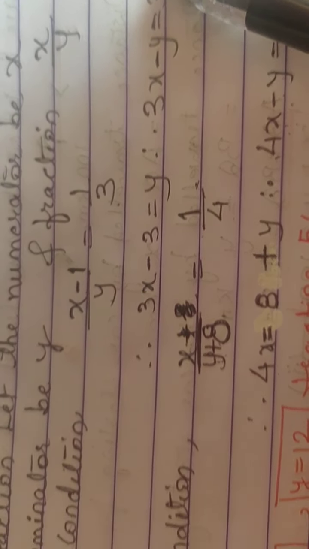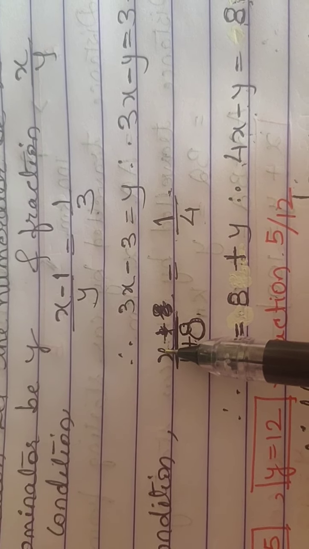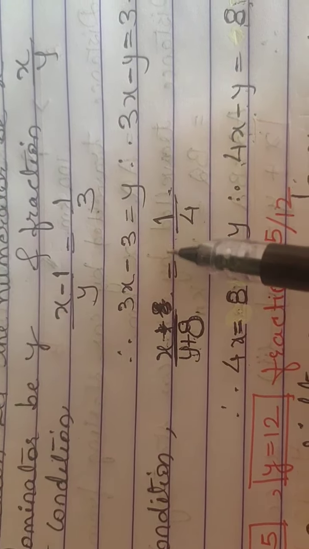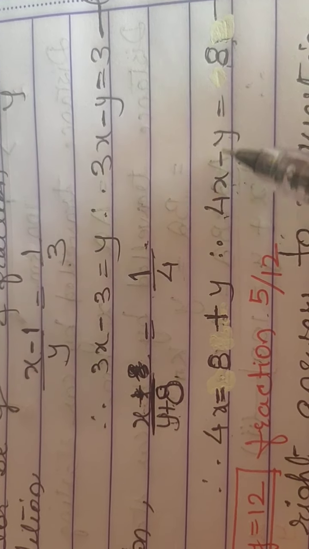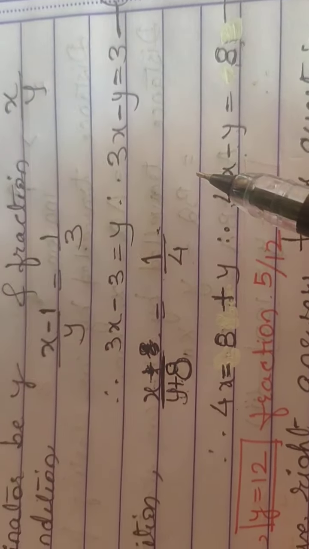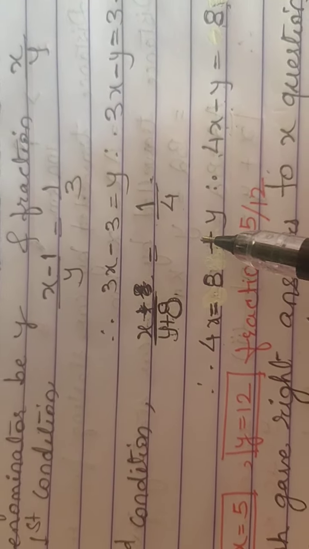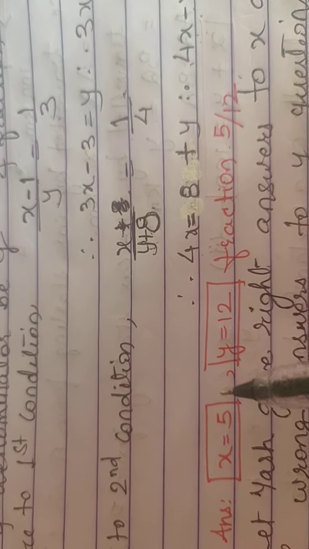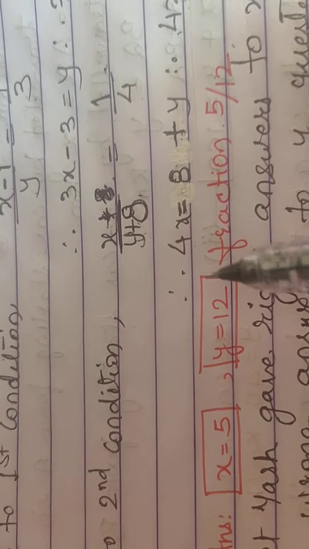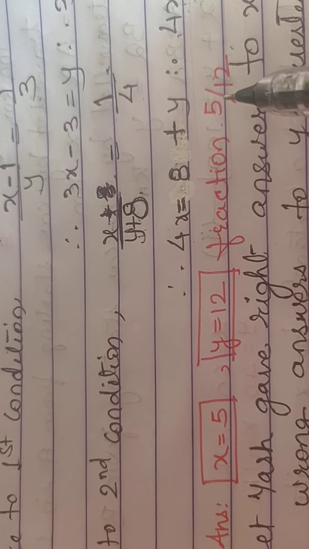Okay, and in the second condition, it is given that when the denominator is increased by 8, the fraction becomes 1 by 4. So by cross multiplication, it is 4x is equal to y plus 8, and hence we get the second equation as 4x minus y is equal to 8. This is our second equation. So in this way we get the two equations. After solving these equations, you should get x is equal to 5 and y is equal to 12. And hence the fraction becomes 5 by 12.